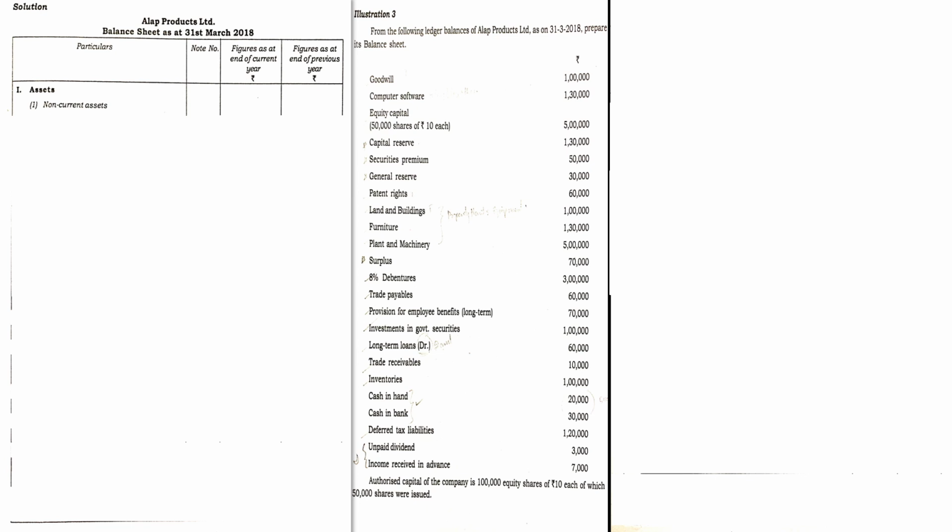So first of all, non-current assets begin with property, plant and equipment. Make sure whether any property, plant and equipment is given in the question. In this question, there is no item directly given as property, plant and equipment. We know property, plant and equipment mainly consist of fixed assets. So go for the fixed assets given in the question. There are many items: land and building, furniture, plant, and there are no other items.